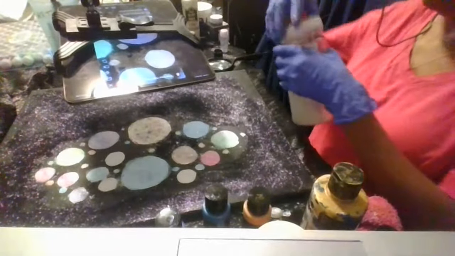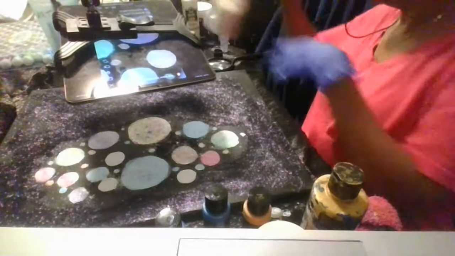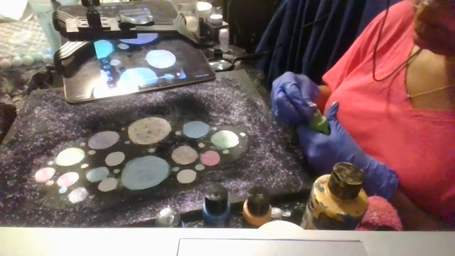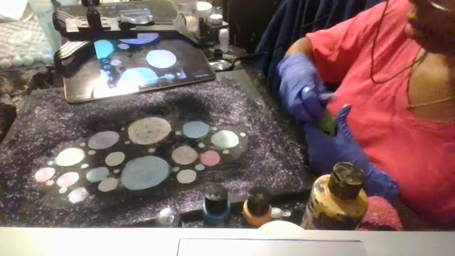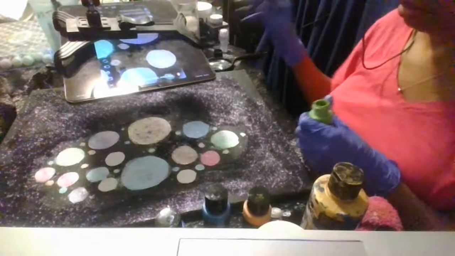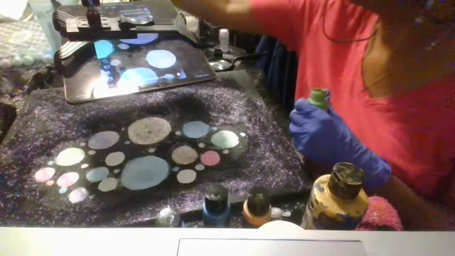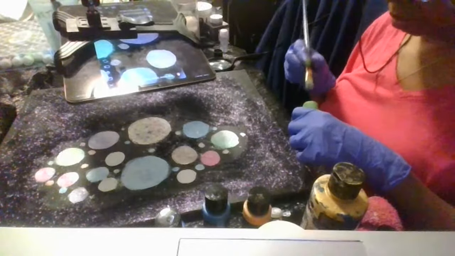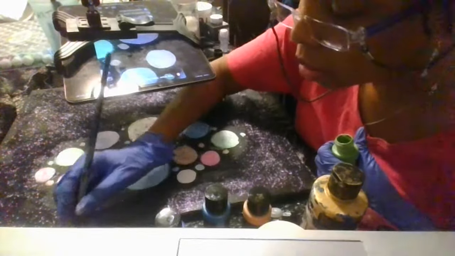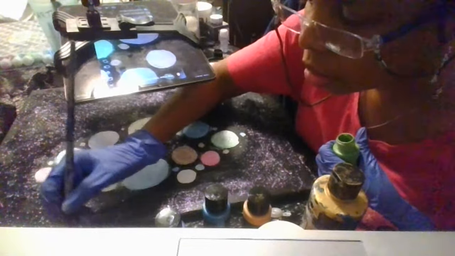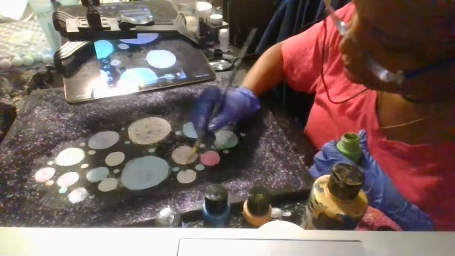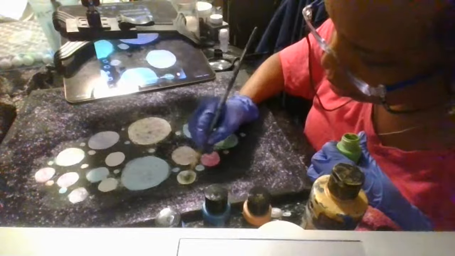I'm just spreading it around on different globes. Okay, I just have two more to do. To use this, just a little white. I'm going to do this one here.